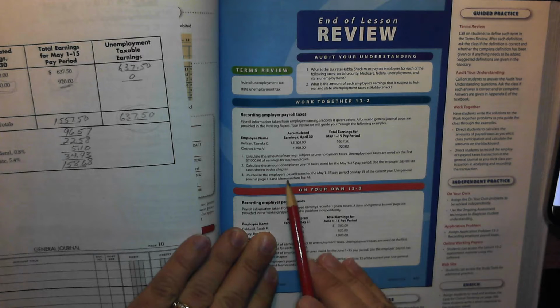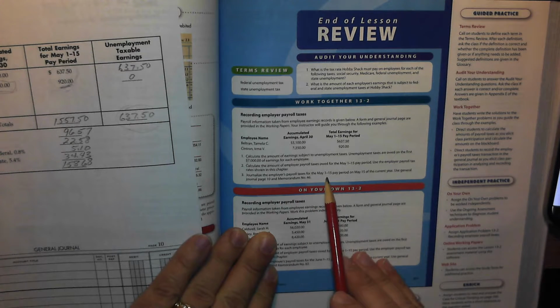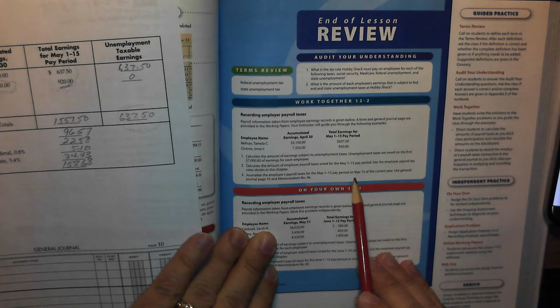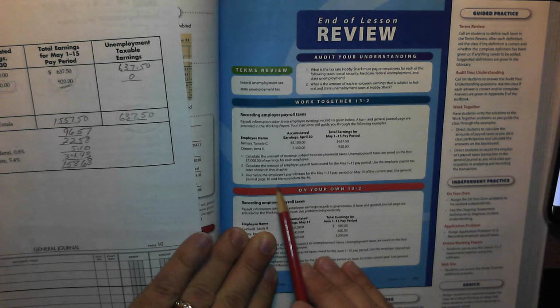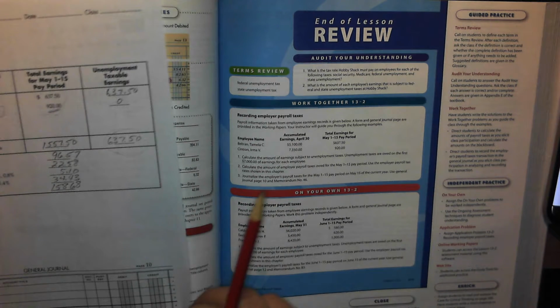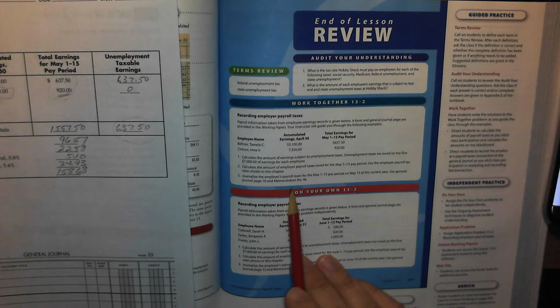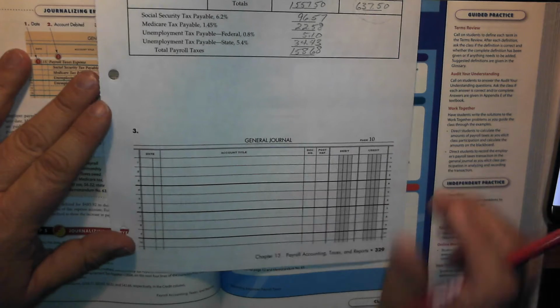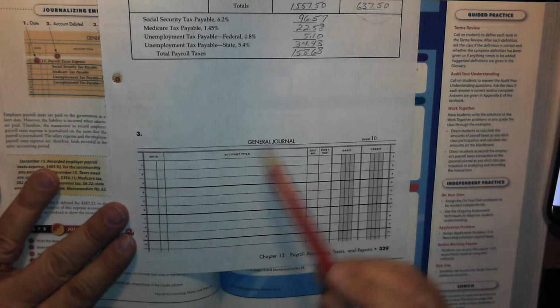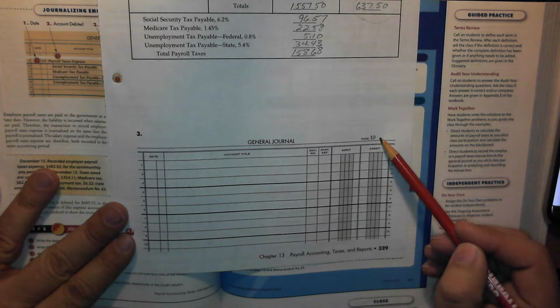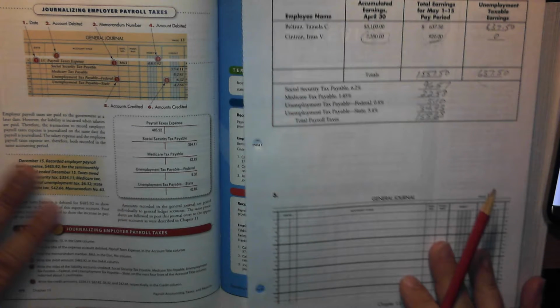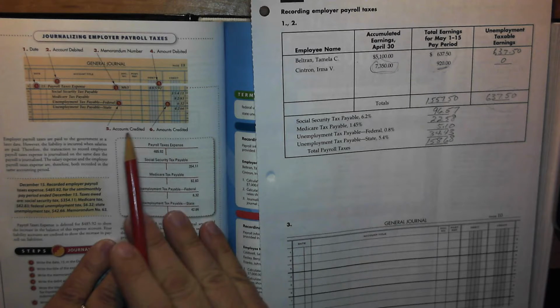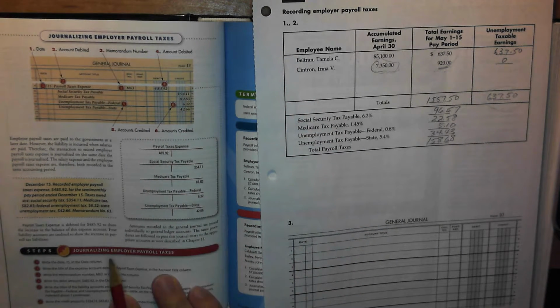Journalize the employer's payroll taxes from May 1st through the 15th for the current year. Use your general journal, page 10, and memorandum 46. So here's your general journal, page 10. And you just see here on the opposite page the example of that.